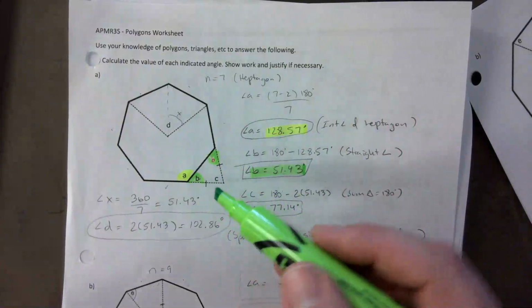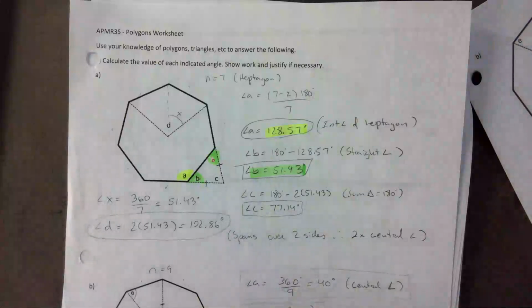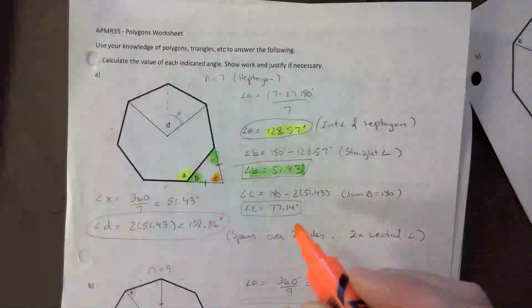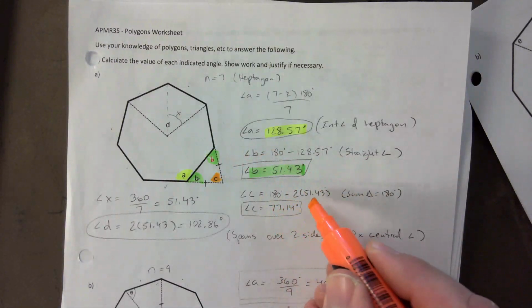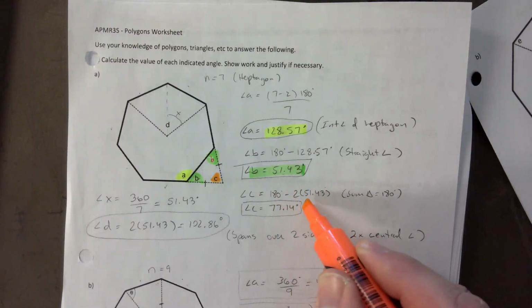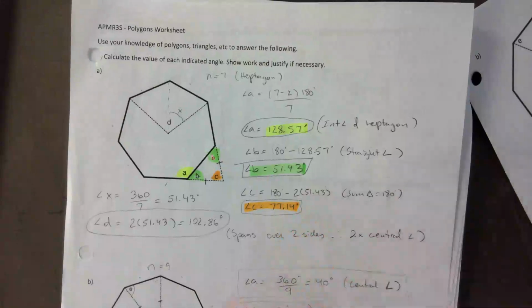And that's how I find C. C I find by using the sum of a triangle, right? Because these are the same. So I just go 180 minus 2 times whatever angle B is, because you have two of those. And so there it is, okay?